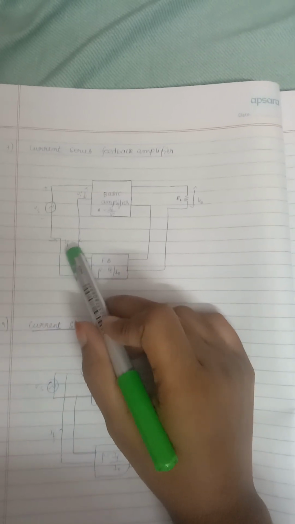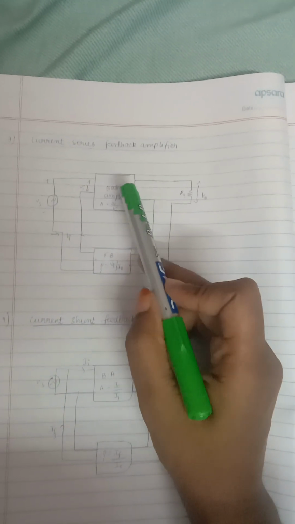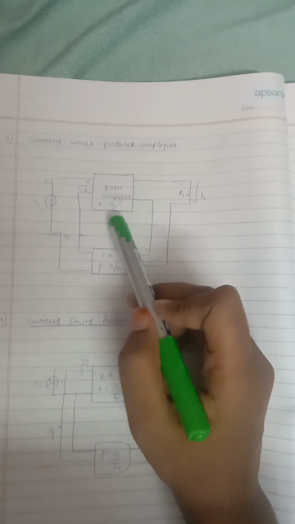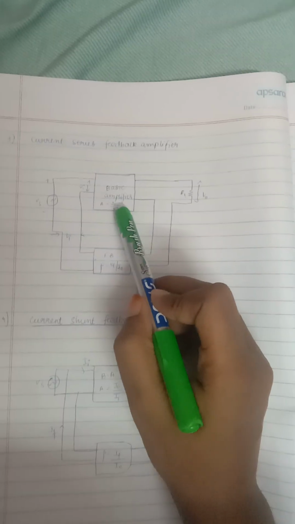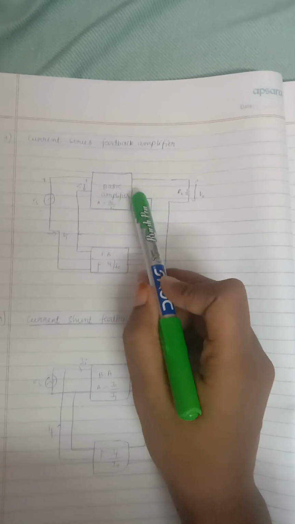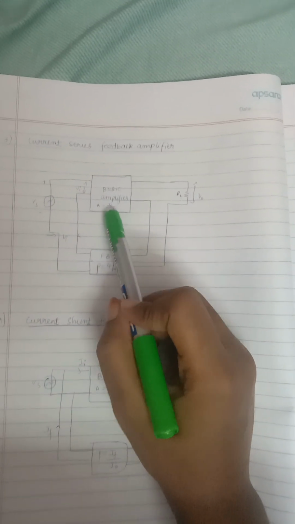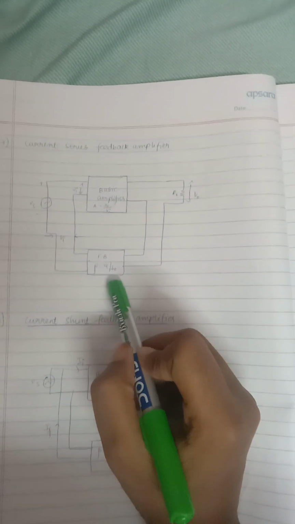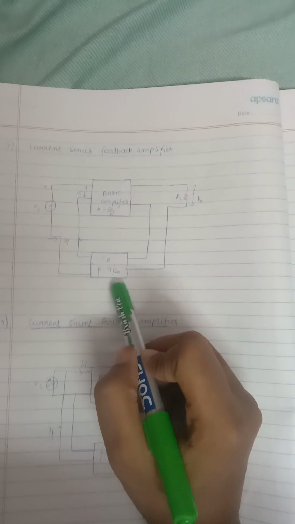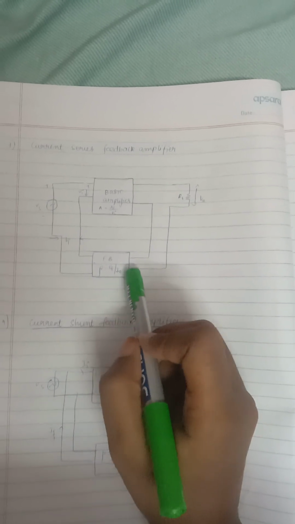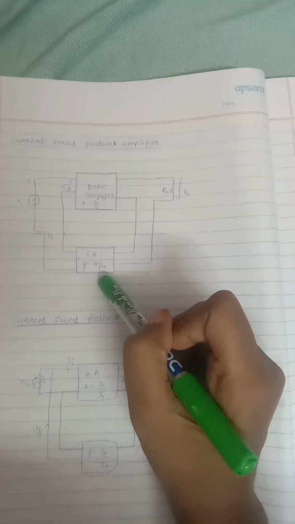Coming to the next feedback amplifier, the current series feedback amplifier. By the name itself we can say that the output sample is current, and the feedback signal is in series mixing. So here the basic amplifier is this, and as we all know, A equals output by input, so I naught by Vi, where the input is Vi, and beta equals Vf by I naught, as we all know, input by output.